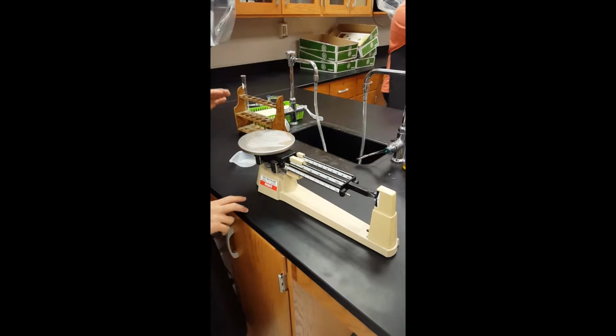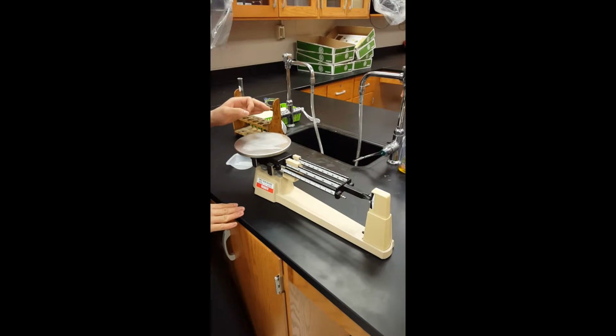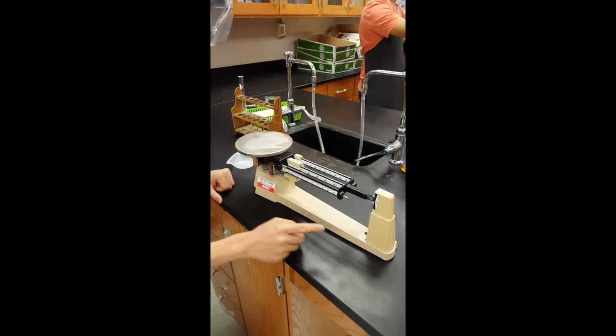And remember, not to place any chemicals directly onto the balance. It can harm the instrument or even you. And also, be careful with the balance. It is very expensive.